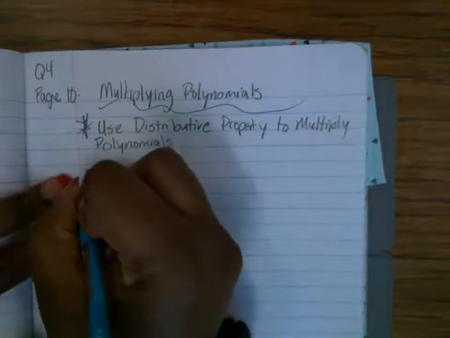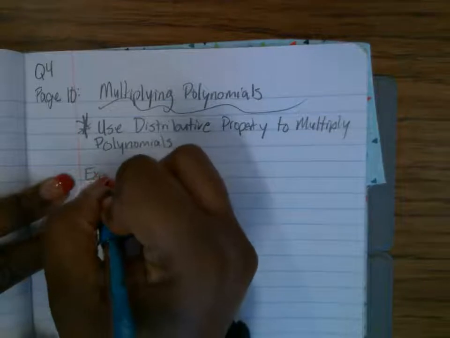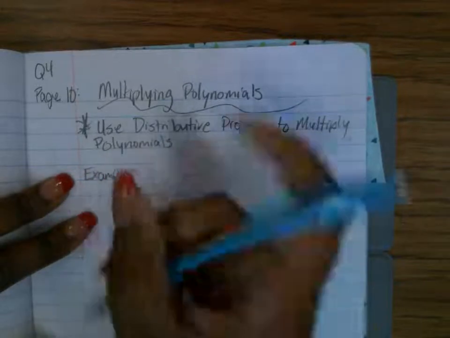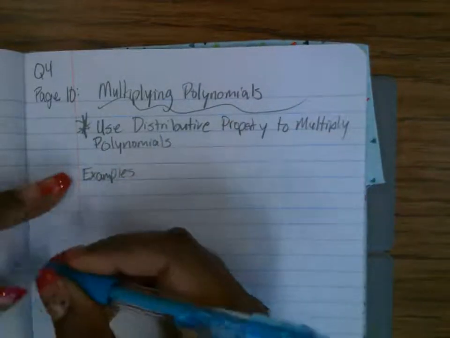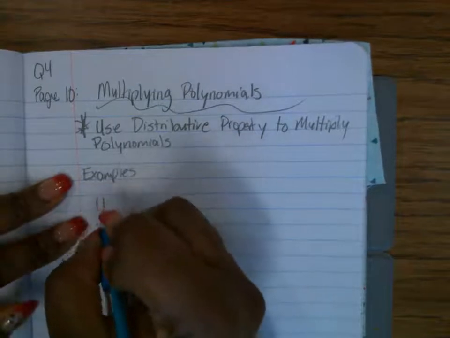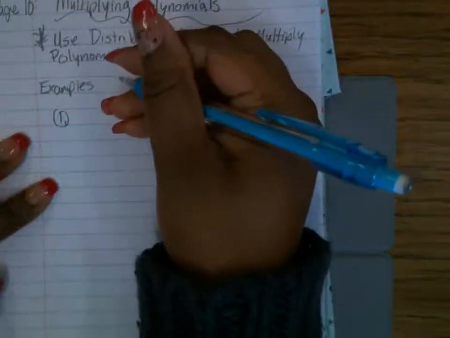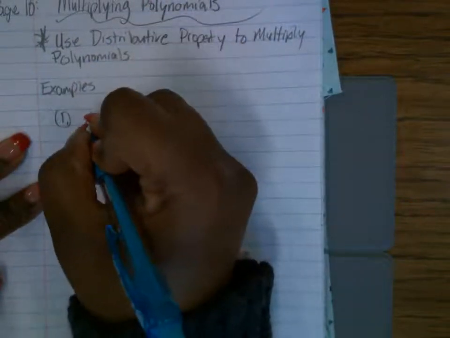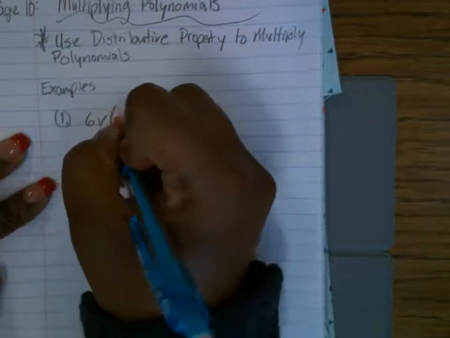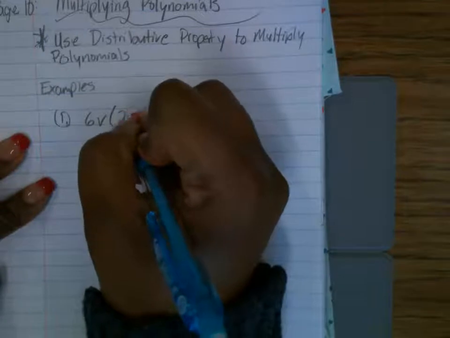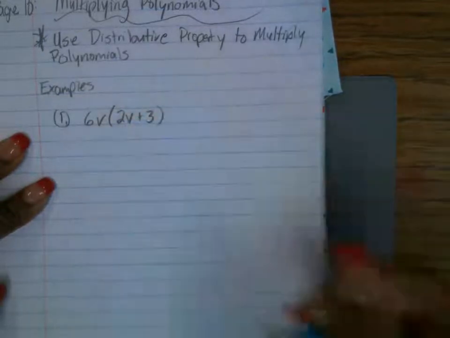We're going to go and do some examples. First example, example number 1. We have 6v parentheses 2v plus 3.